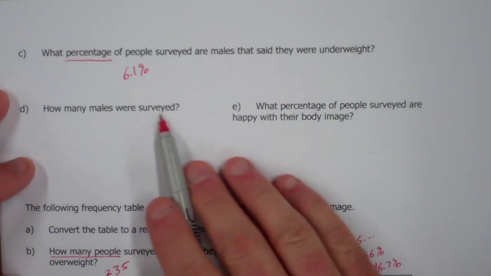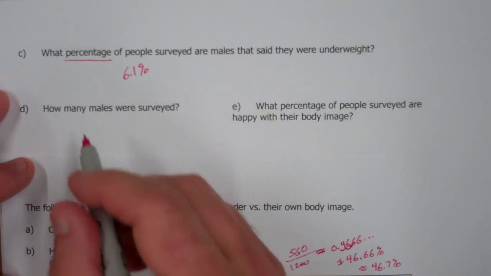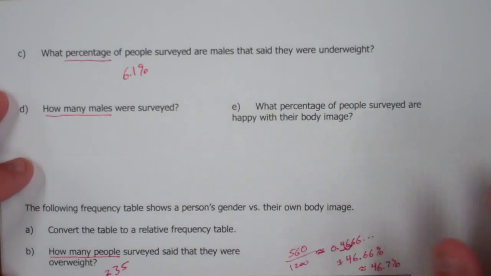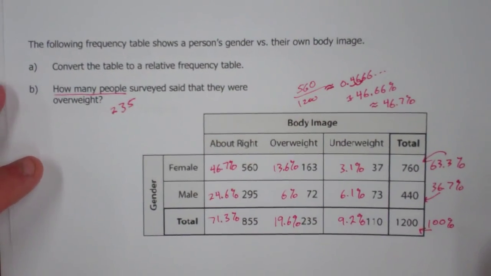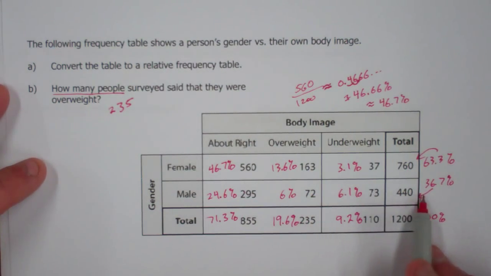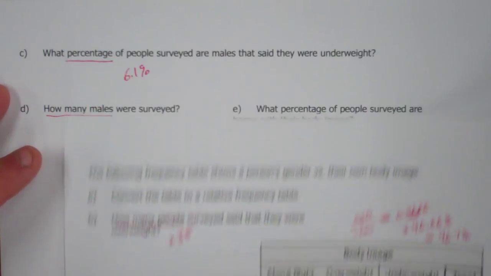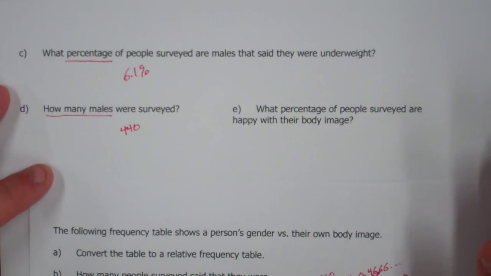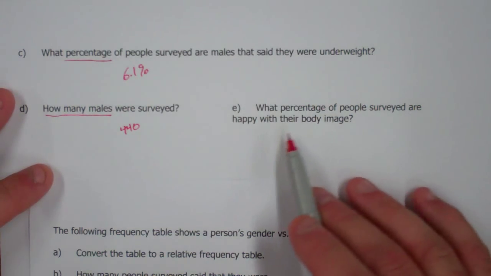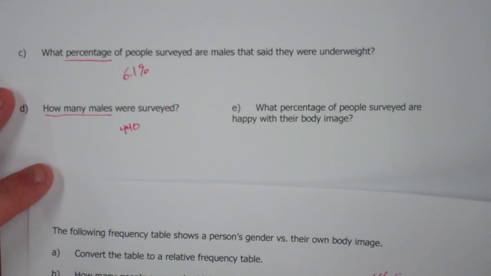How many males were surveyed? Well, this is not a percentage. This says how many males, or how many people, but in this case it is males, were surveyed. So let's look. Males, the total is 440. So that's what we want to write down here. 440 males were surveyed.